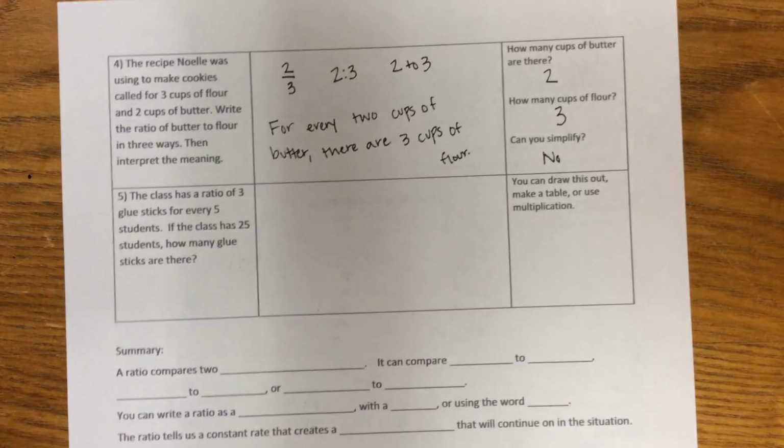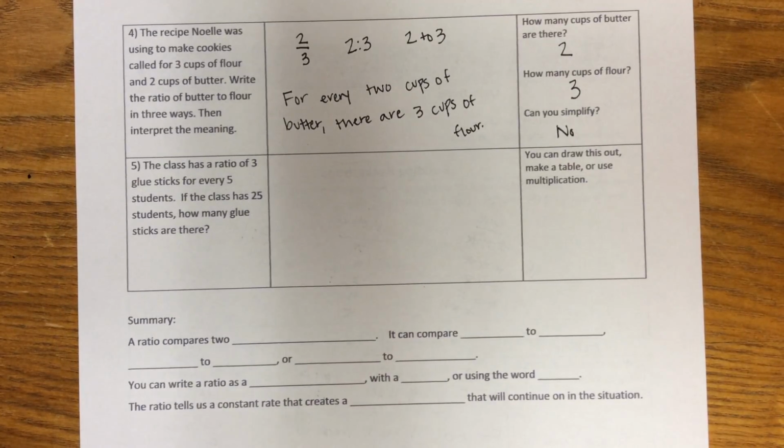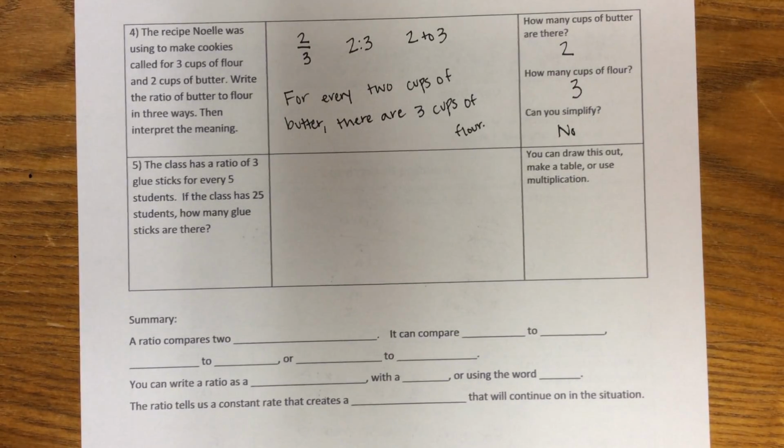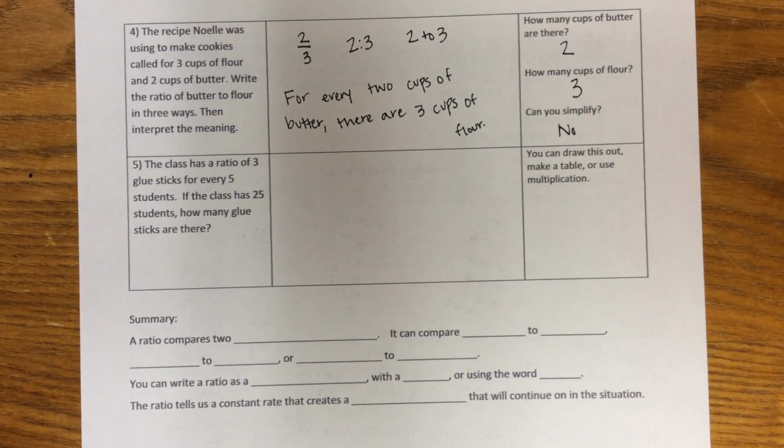Okay, last one. Number 5. The class has a ratio of 3 glue sticks for every 5 students. If the class has 25 students, how many glue sticks are there? So there's a few ways we can do this. We can draw this out, make a table, or use multiplication. So we're going to try each way.